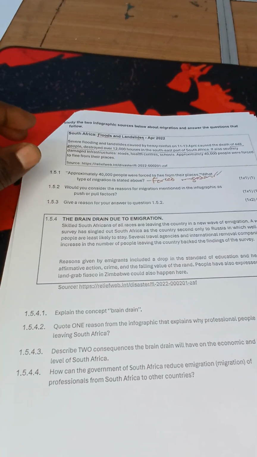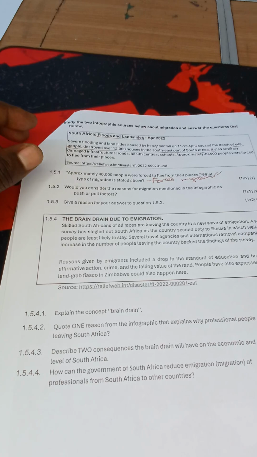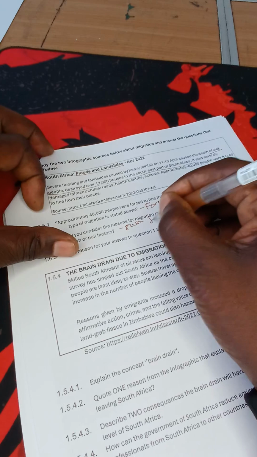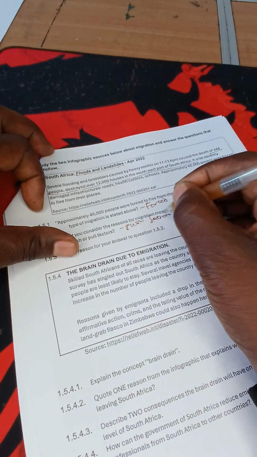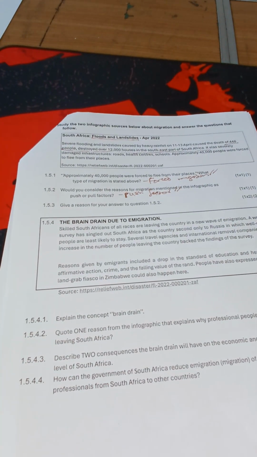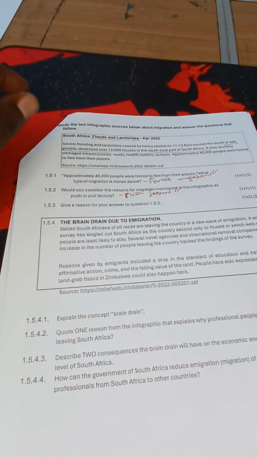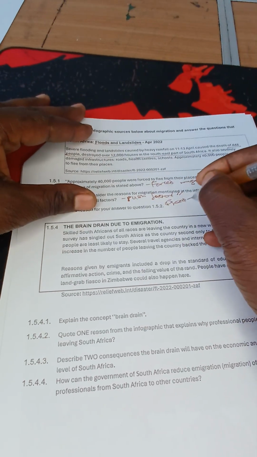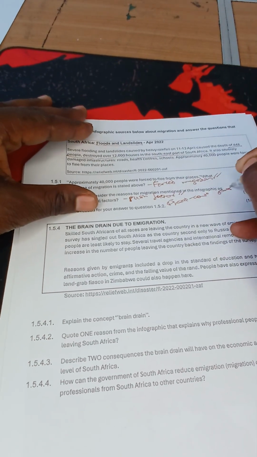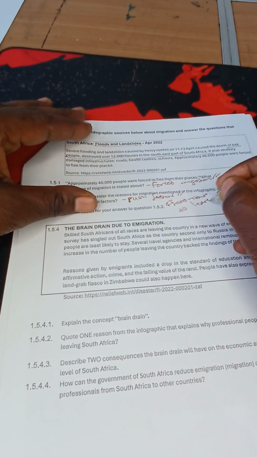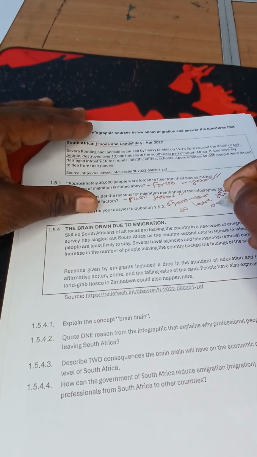Why would you consider the reasons for migration mentioned in the infographic as pull or push factor? That is a push factor, because it forces people to leave an area. That's what makes it a push, not a pull. Give a reason for your answer in 1.5.2. Flood is a factor that forces people to leave their places. It actually causes people to leave their area. That's what a push factor does.